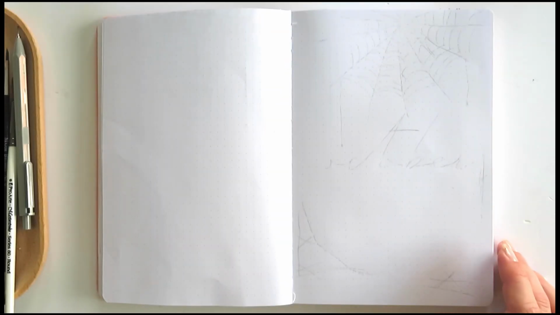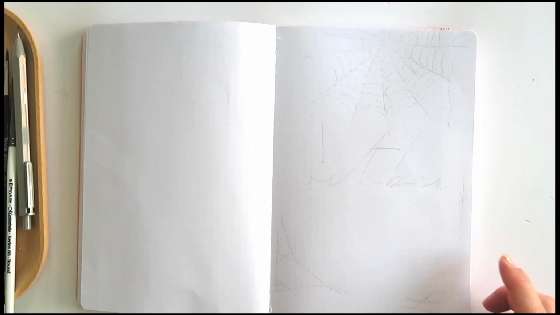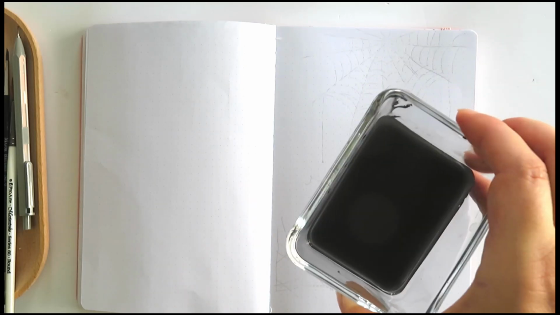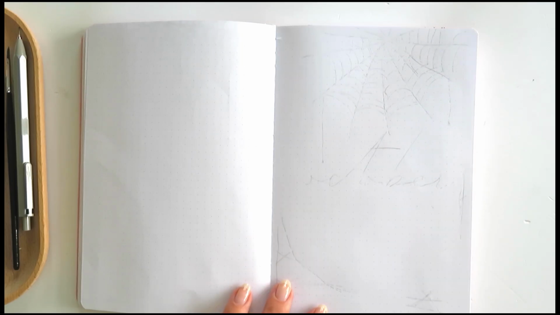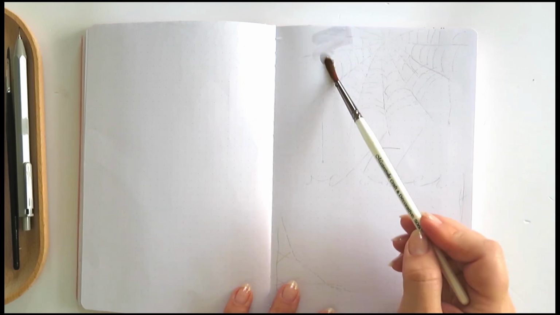So as you can see, we've got a really faint line. I'm not even sure if it shows up on camera very well, but it's a very faint line of where everything is going to go and where I want it to go. So the first thing I'm going to do is add my watercolor base. So I've got some water that I used previously to do my journal in my actual journal. So it's already quite grey in colour. So I'm just going to add in some wash, so it's lighter and grey.